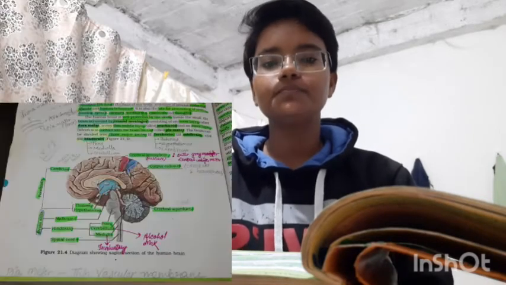The brain can be divided into three major parts: forebrain, midbrain, and hindbrain. Forebrain contains thalamus, hypothalamus, and cerebrum. Midbrain contains a lot of things. Hindbrain contains pons, medulla, and cerebellum.